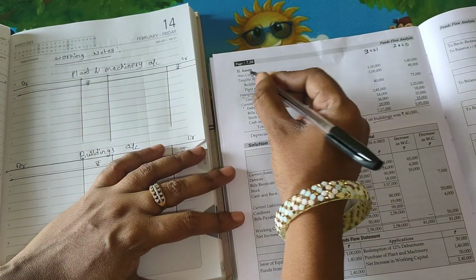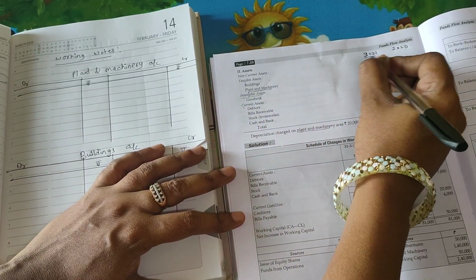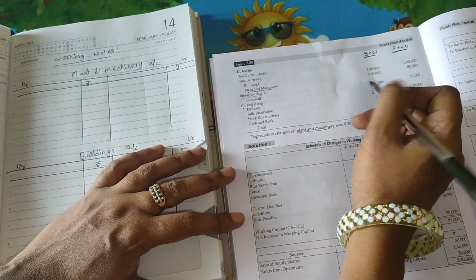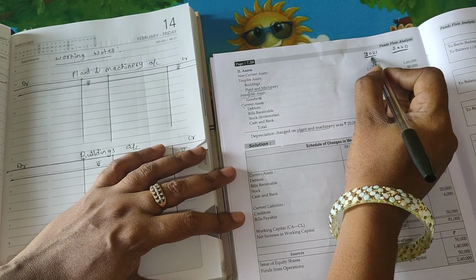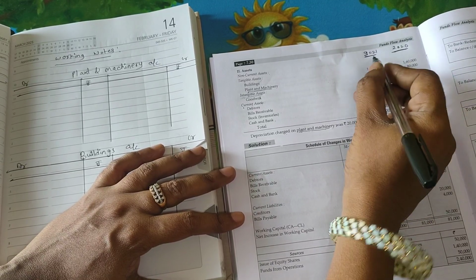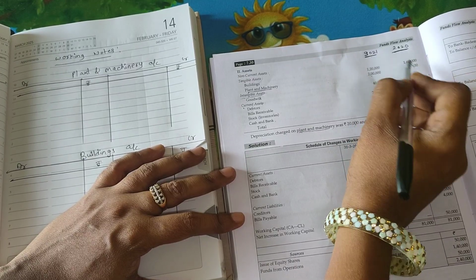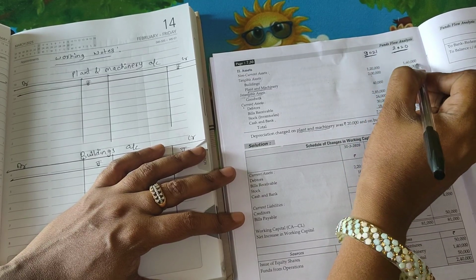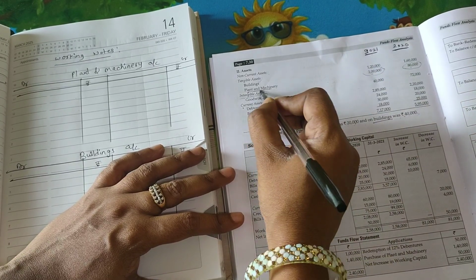In the balance sheet, asset side we have plant and machinery. Here given 2021 details and 2020 details. 2020 is the previous year, 2021 is the current year. So current year is a closing balance and previous year is the opening balance. Here opening balance is 80,000 and closing balance is 2 lakhs of plant and machinery.